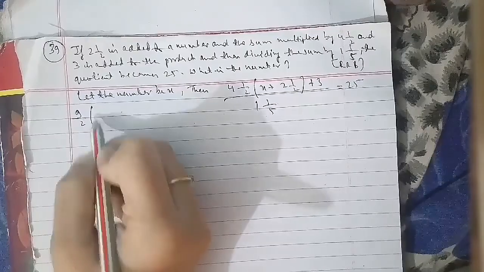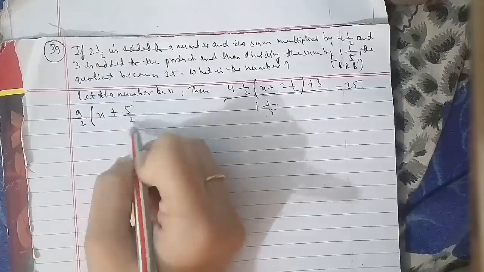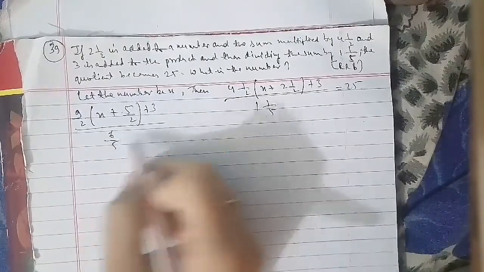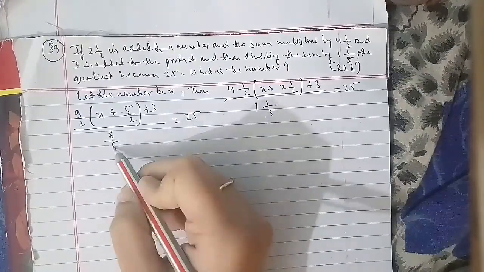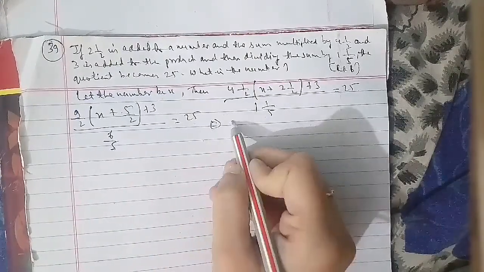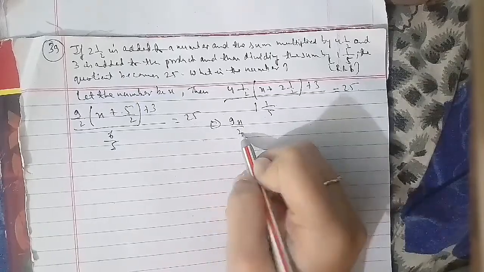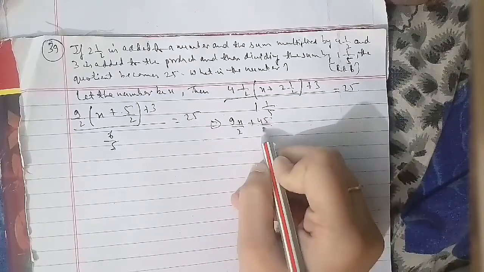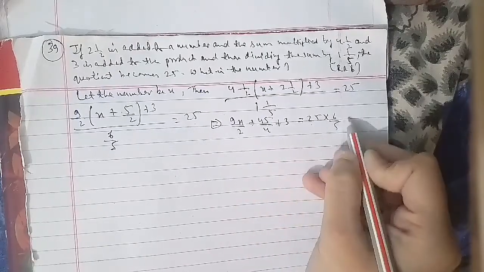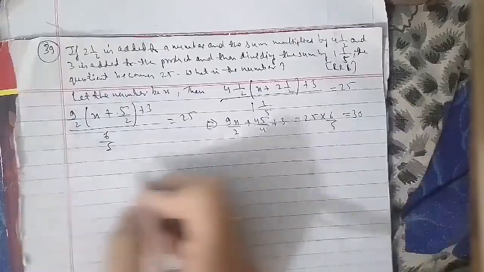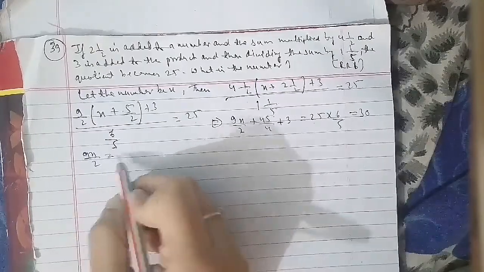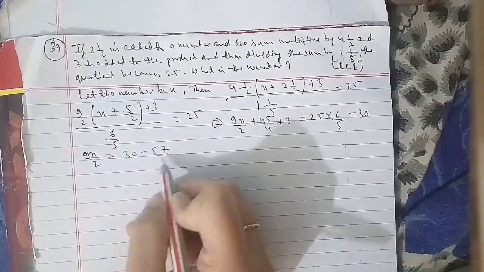Three numbers are in the ratio 4 is to 5 is to 6 and their average is 25. The largest number is what we have to find out. Options are 30, 32, 36 and 42. Let's go ahead for that.